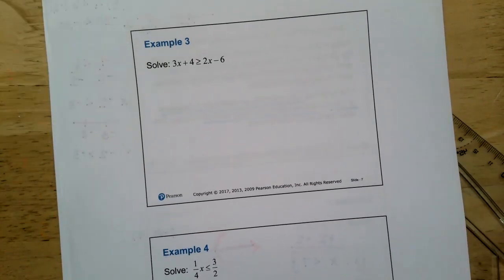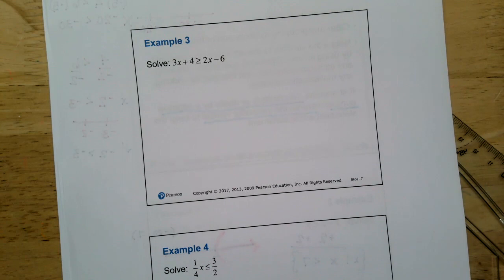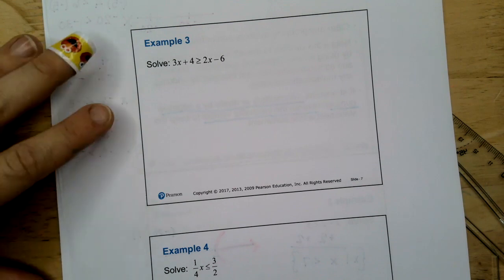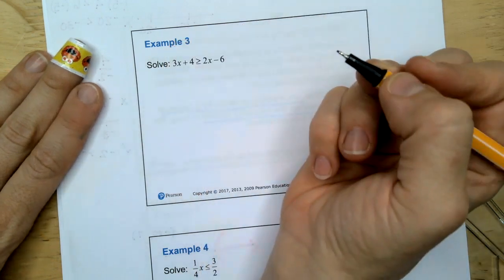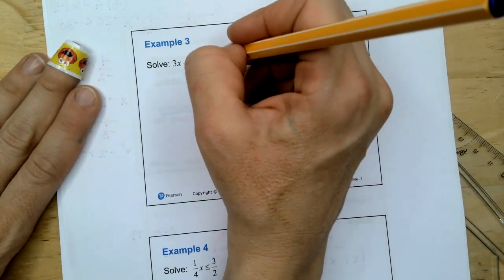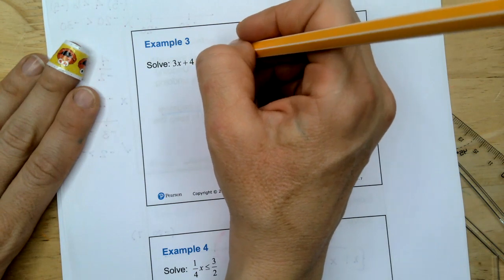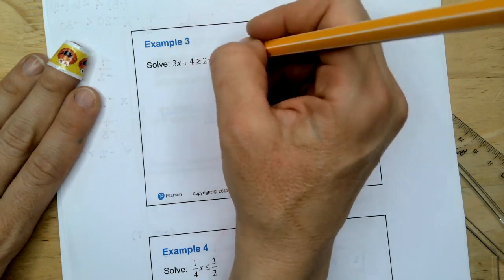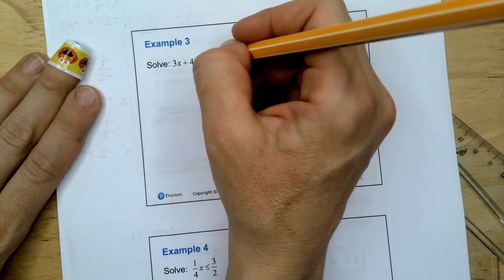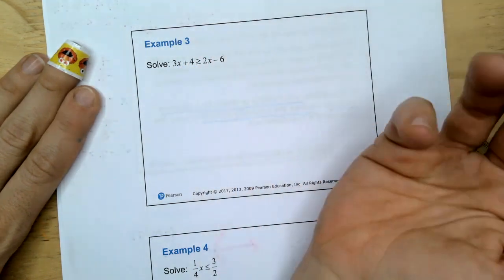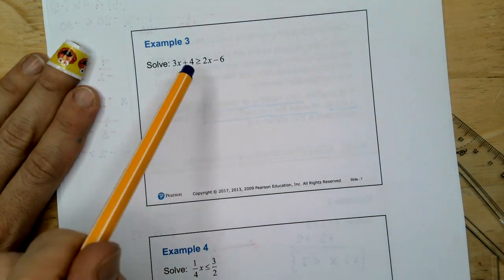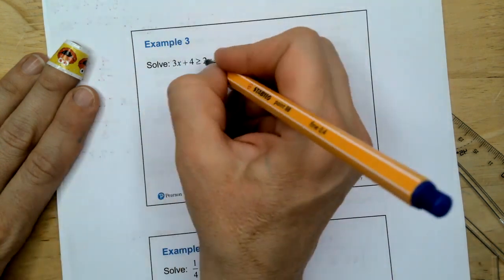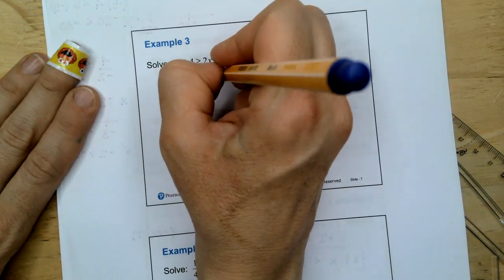3x plus 4 is greater than or equal to 2x minus 6. Good? All right. So I want to move all of my variables to one side, all of my constants to the other. Again, just like when we're doing equations, it doesn't matter which side you move things to, but remember that when you multiply or divide by a negative, there's another step. So I would even do more to avoid getting my x's negative. So I have a 3x and a 2x. I'll subtract the 2x so that my x stays positive.